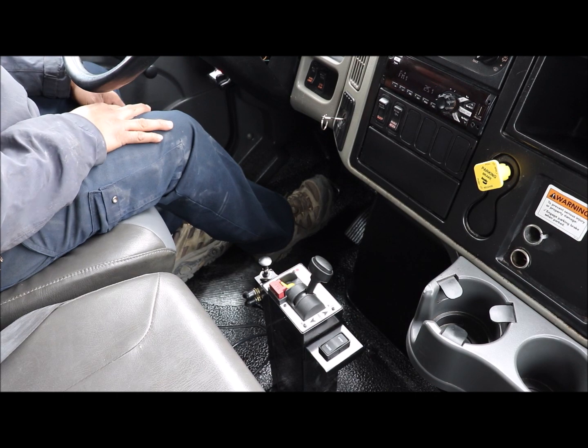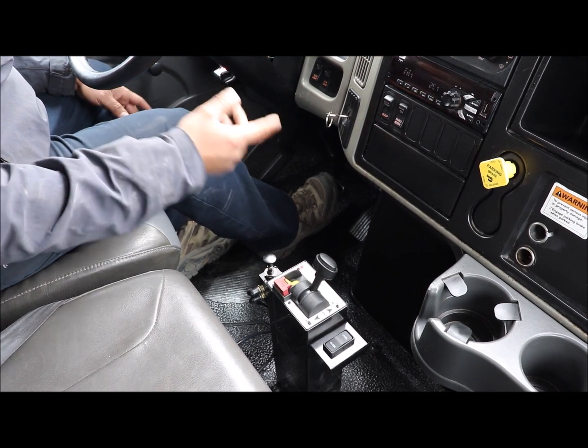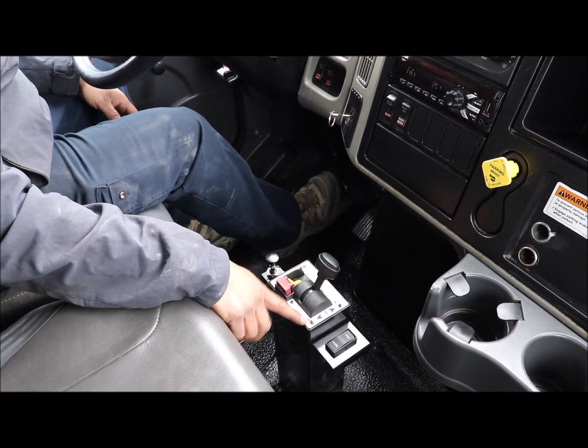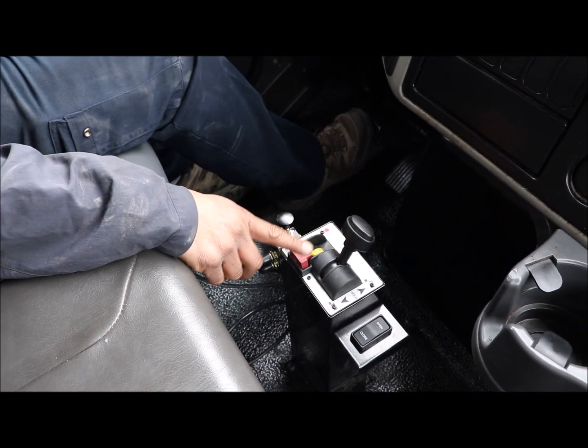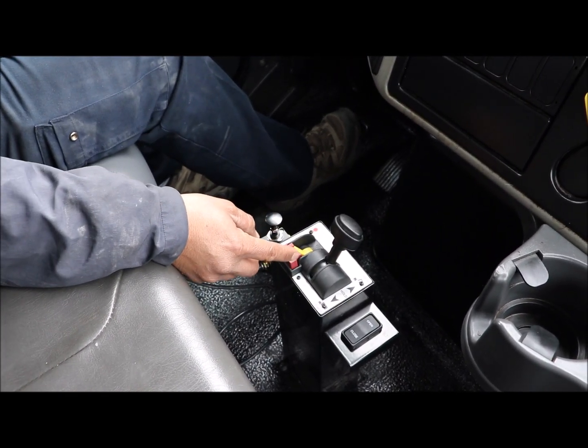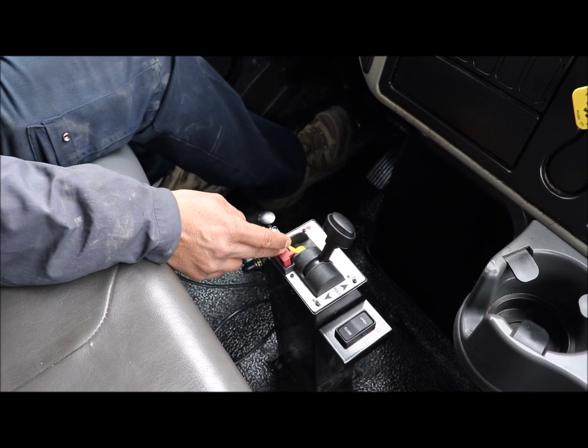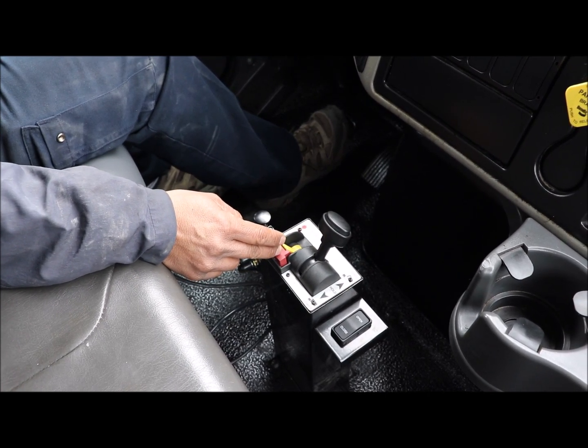You can empty out your material. After that, like I said, once you lower the dump itself, it automatically kicks out that PTO. You're going to notice that, which is just a safety feature, just in case you forget to disengage it, you don't have to run the truck with the PTO running.